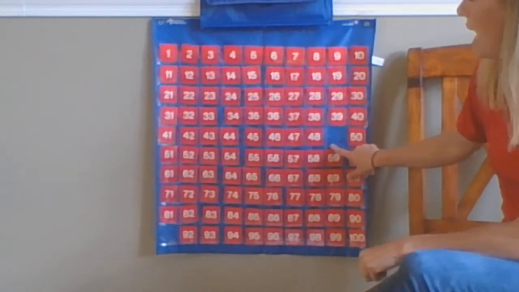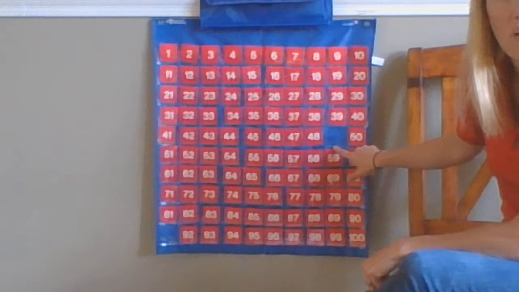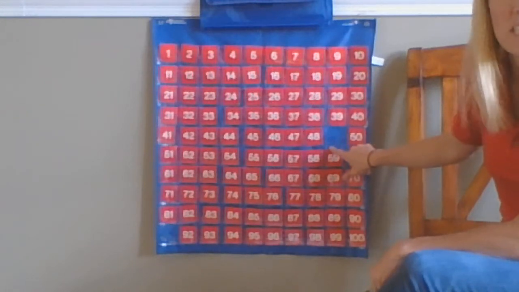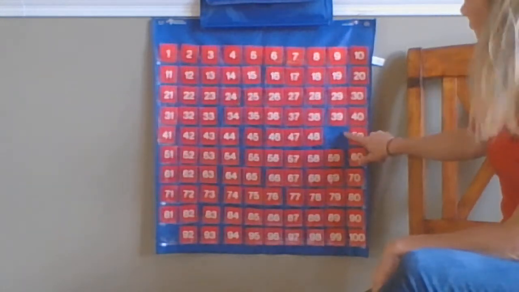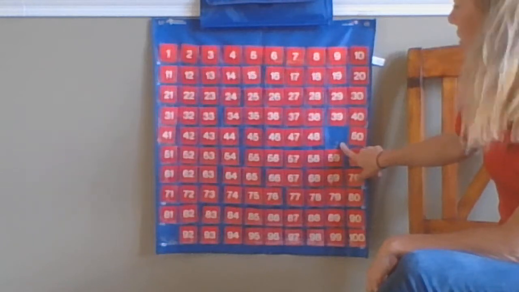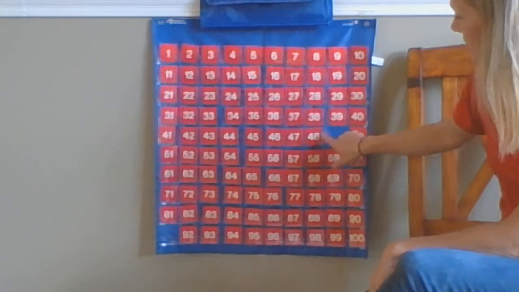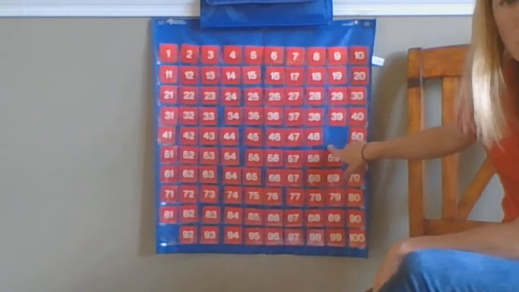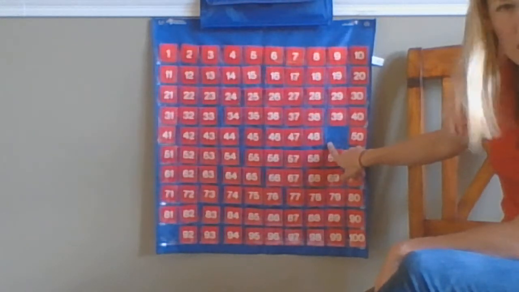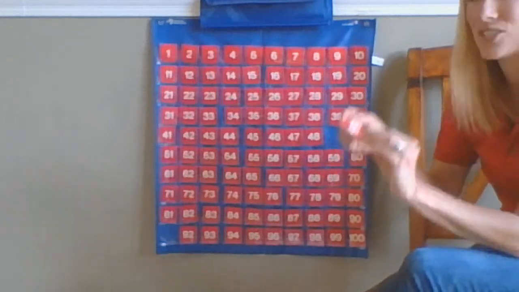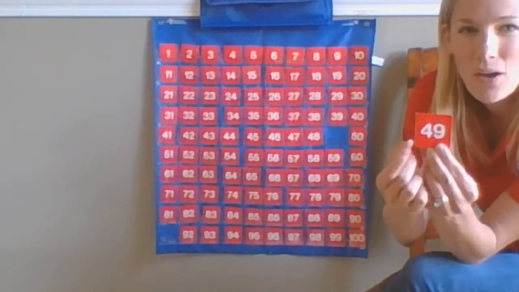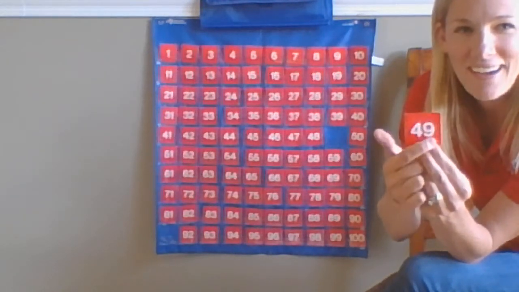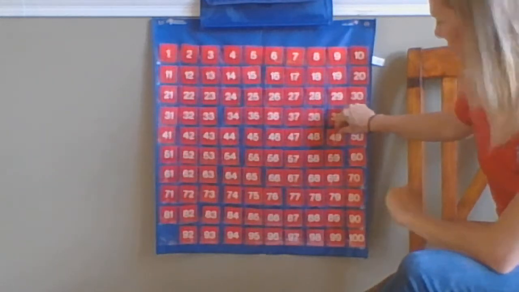How many groups of 10 would we need right there? 4, because it would start with 40. How many ones would it have? Well, this one had 8. The next number would be, you got it, it's a 9. So our number would be 49. Let's check it. How'd we do? 49. Very nicely done, friends.